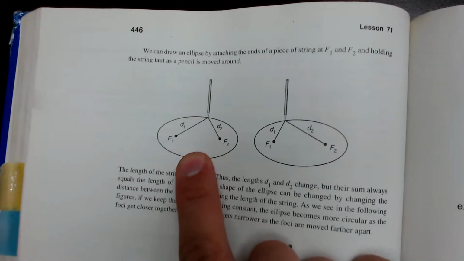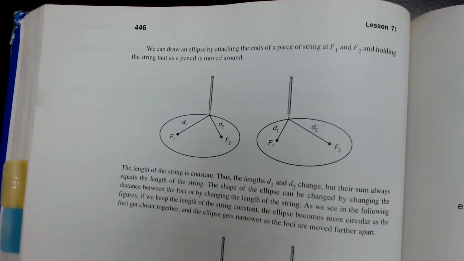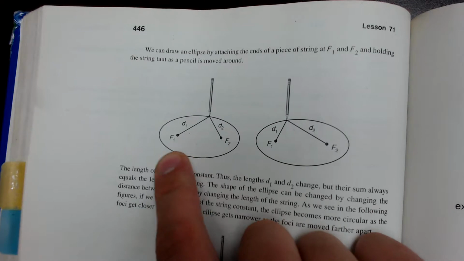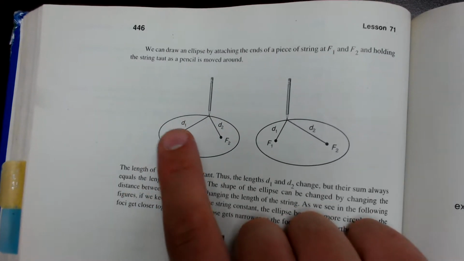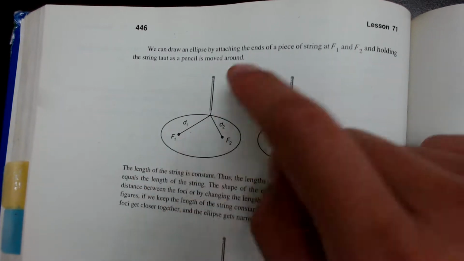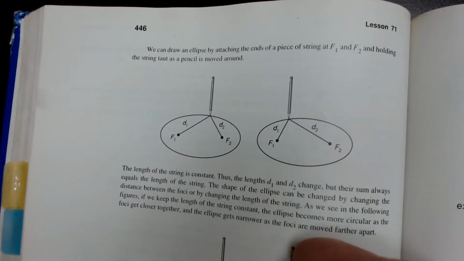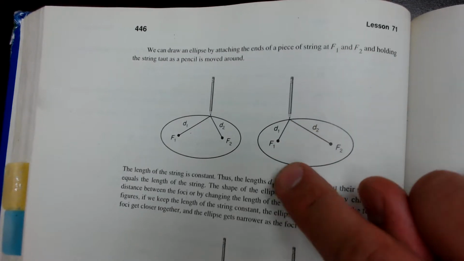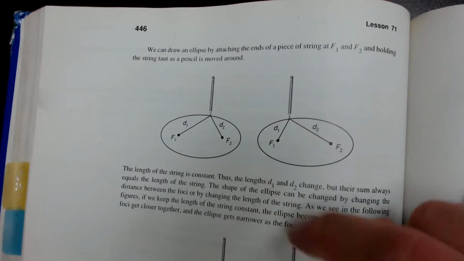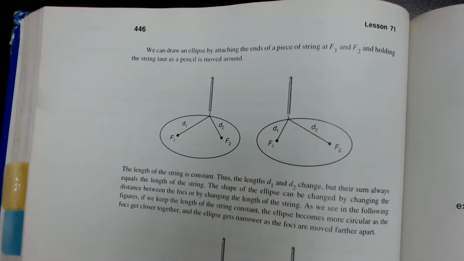Anyways, this is the locus definition of an ellipse. We have 2 fixed points inside of the ellipse, and every single point on the ellipse has the same combined distance from both fixed points. So, no matter what point we're at on the ellipse, D1 and D2 will always add up to the same number, as they will here. You can go all the way out here on the outside, and D1 and D2 would still add up to the same number. So that's the main thing with an ellipse.